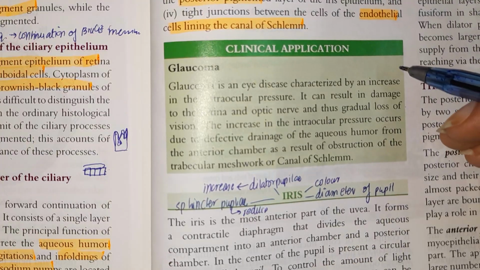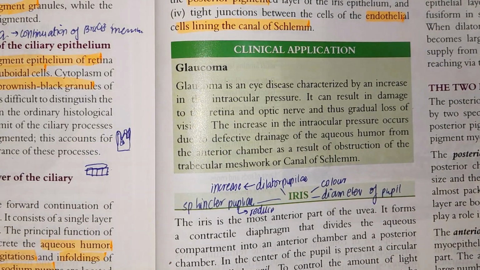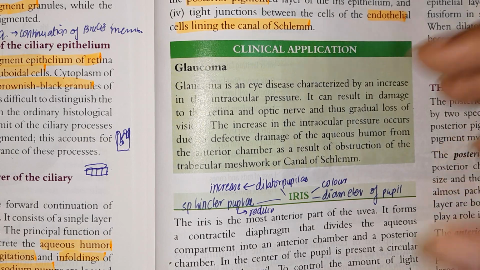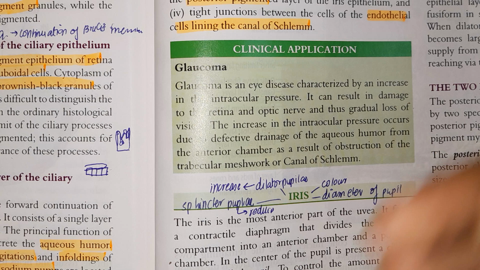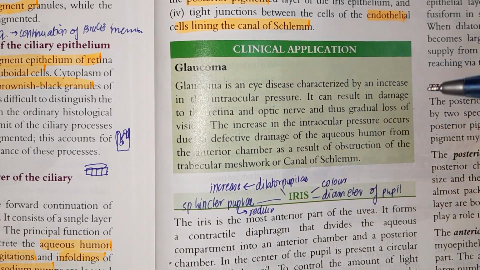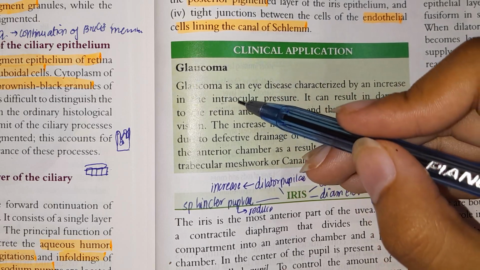Now the formation as well as the drainage of the aqueous humor that we studied earlier is very important. Whenever there is increased production of aqueous humor, or decreased drainage of it, there will be a raised intraocular pressure. Intraocular means inside the eyeball.